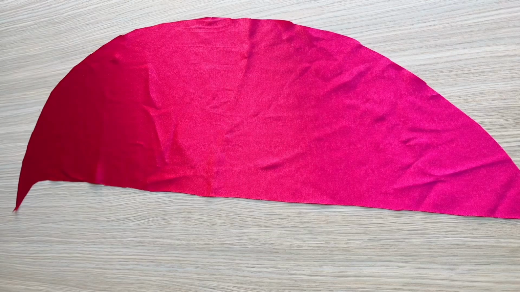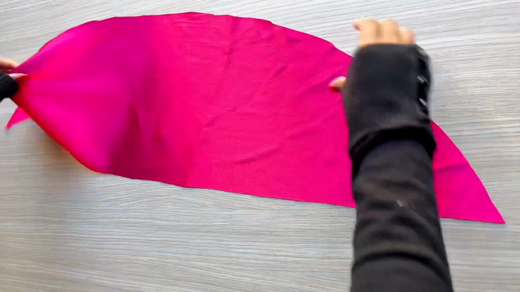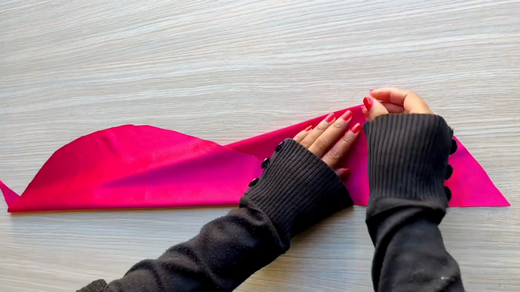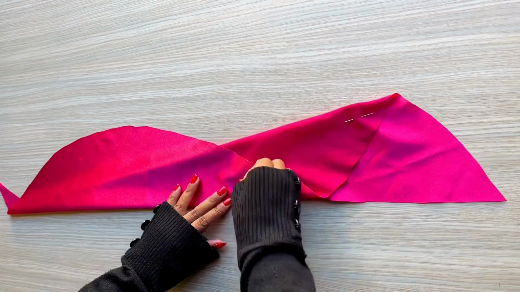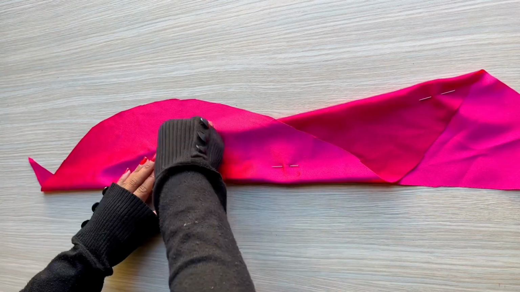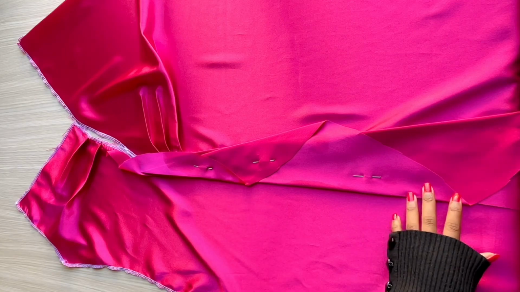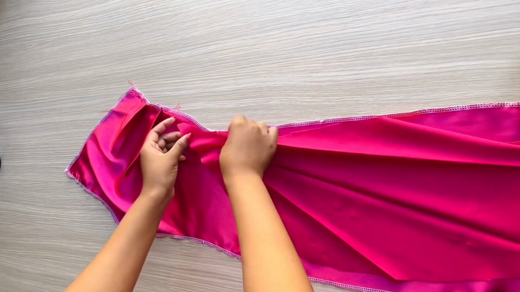This is how it looks after pinning and cutting it, and then the next thing I did was to pin the ruffle together like this just to see how it's going to look when it's on the dress. And then once I was happy with how it looks, I actually had to iron it in place so that it doesn't lose its shape.